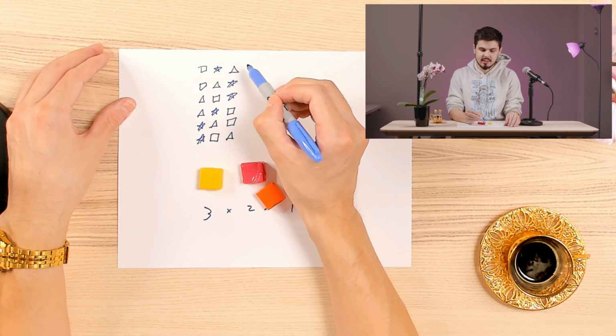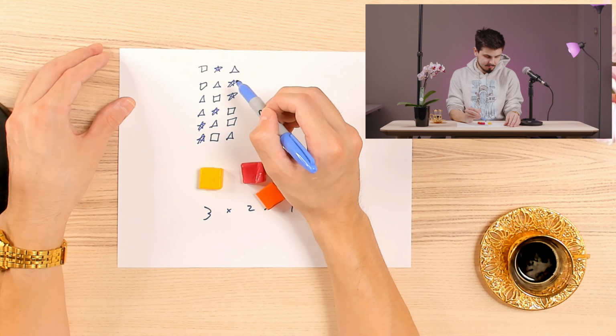These are all the possible ways we can arrange this set of 3 items of a square, a star, and a triangle. Let's look at why there are 6 ways we can do this. It's the same thing as with the candies.